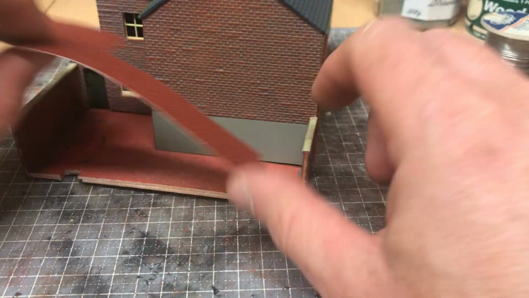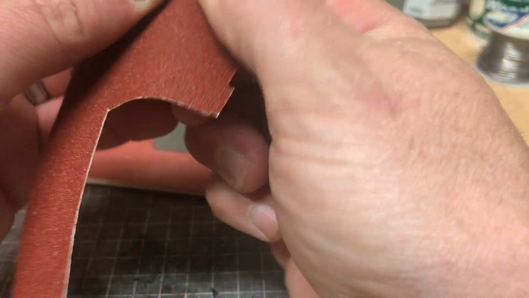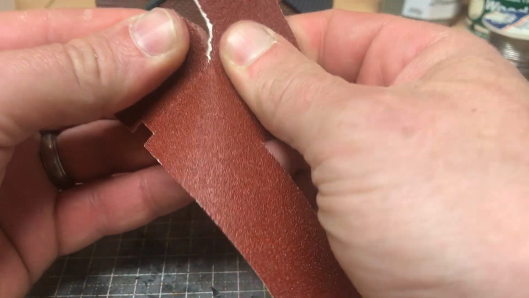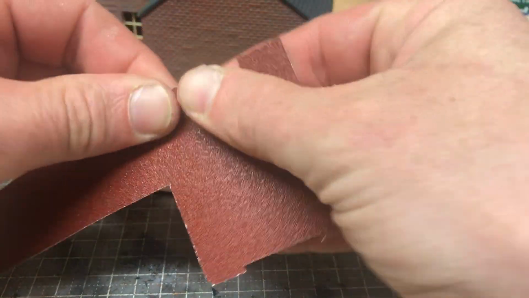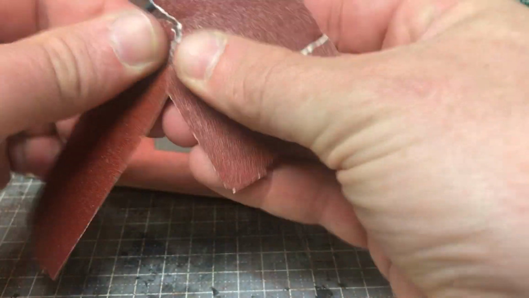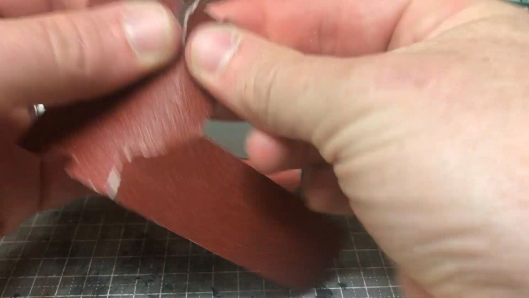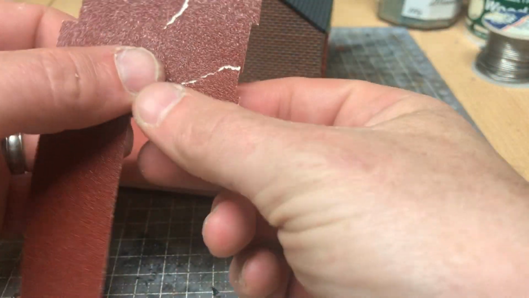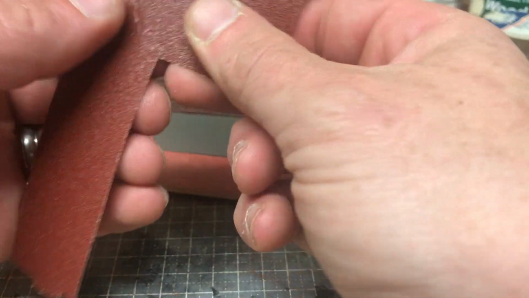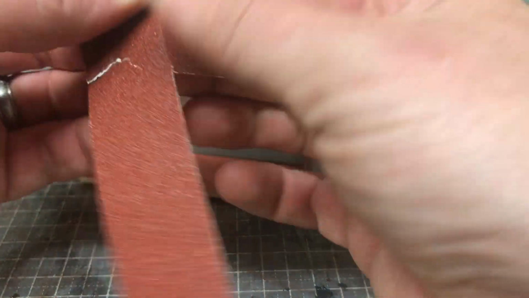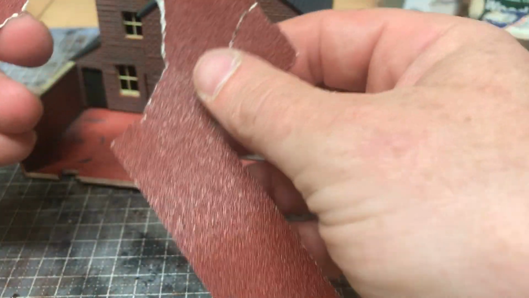So for that, what we're going to do is do some random tears just at this stage in it here. And then we'll rip that off altogether.